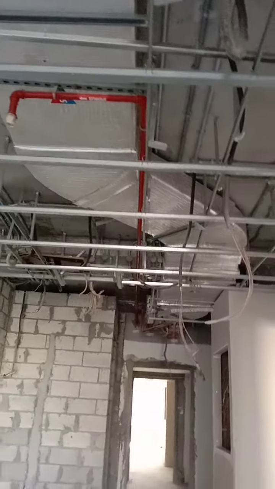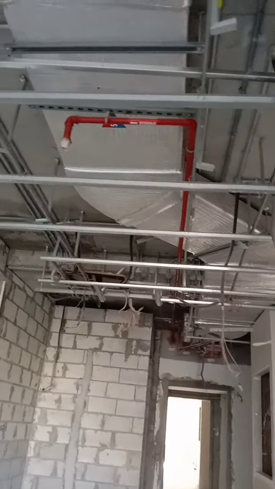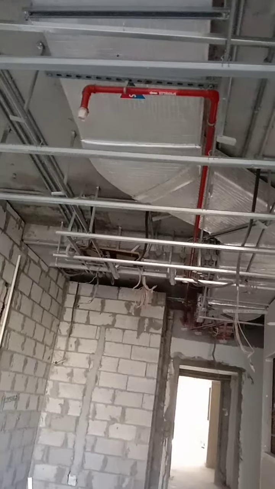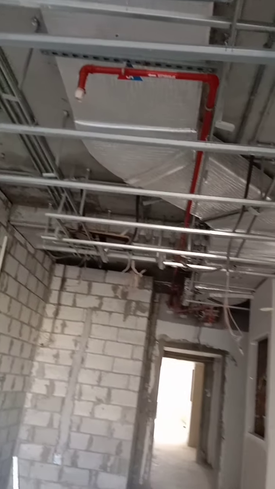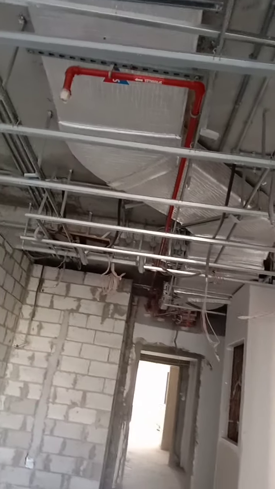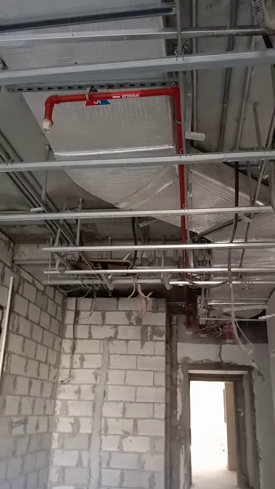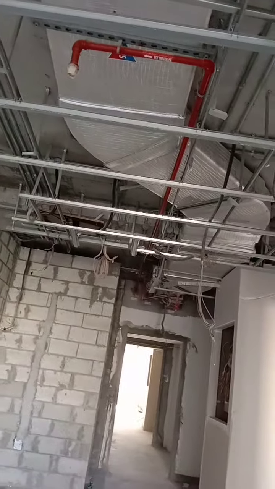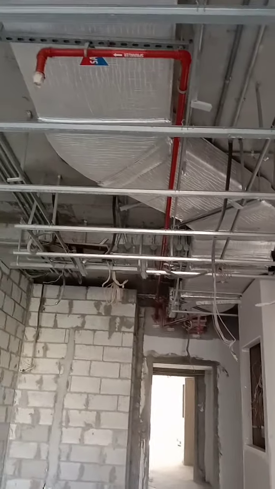So we have to go through the different services as per our scope of work to ensure that all of them have been completed, raise inspection for these services, and they are approved before we are given sign off for this particular location for ceiling closure.